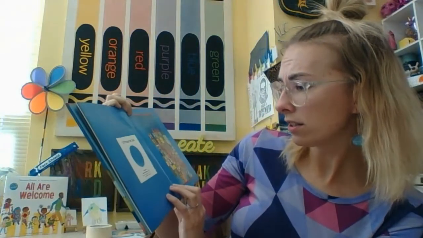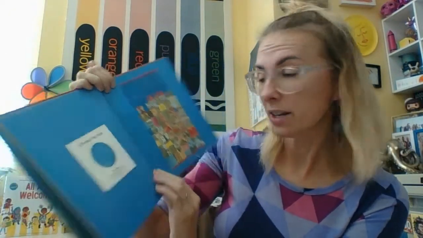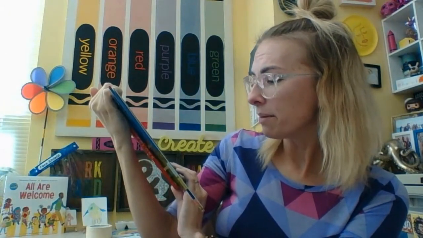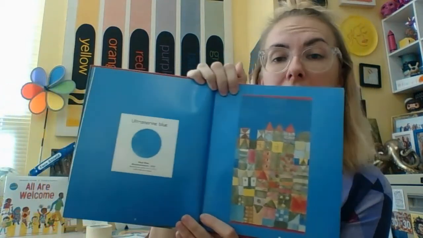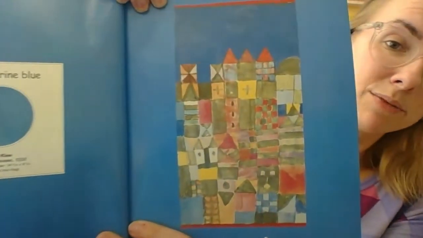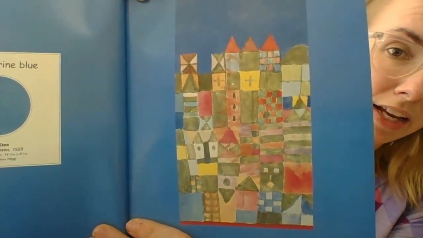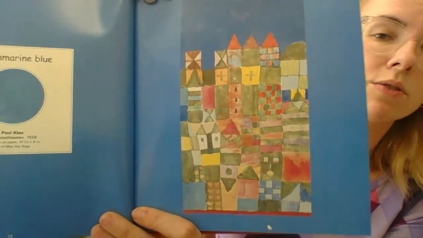It's called, I don't know what that's called. It's a word in another language, Margemschahausen. It's German because Paul Klee was from Germany. I probably said it all wrong, and I'm so sorry, Mr. Paul Klee. But that's how geometric shapes can be used to create an artwork.